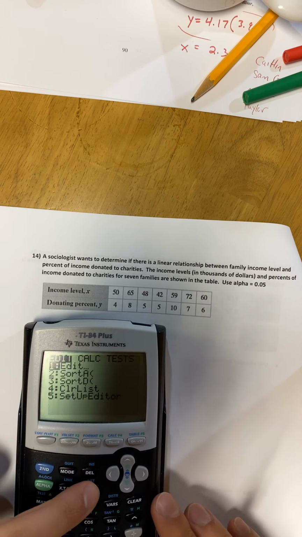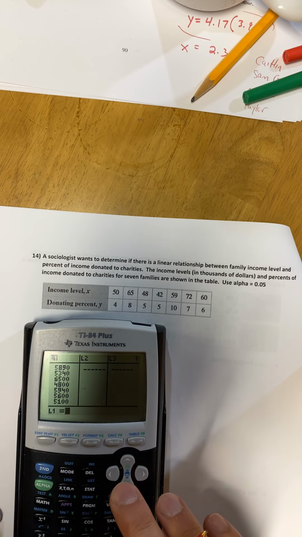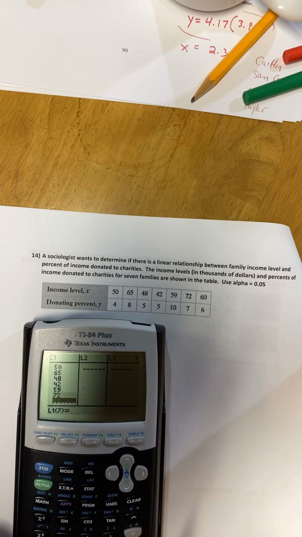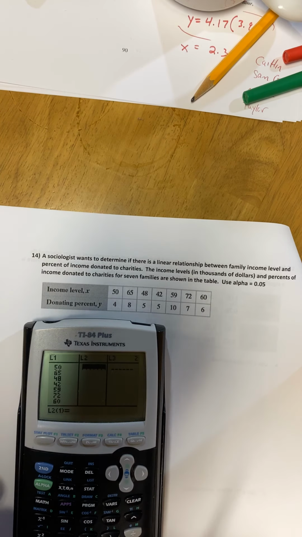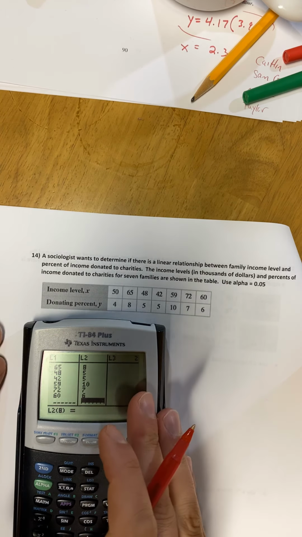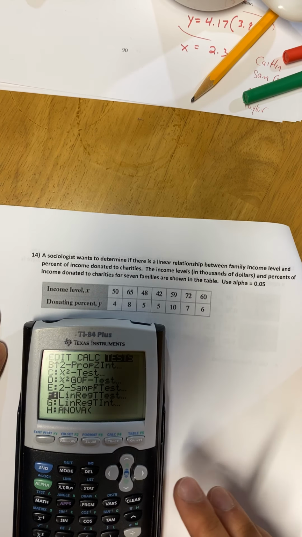Right in the calculator. That's X, that's Y. If they don't tell you what X and Y is, then you have to kind of use common sense. Anyways, data's in here. Stat, test, linear regression, t-test.